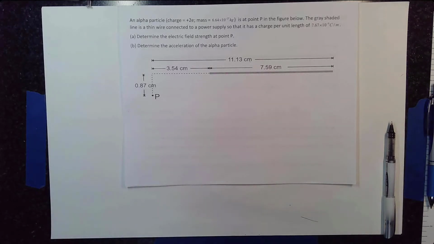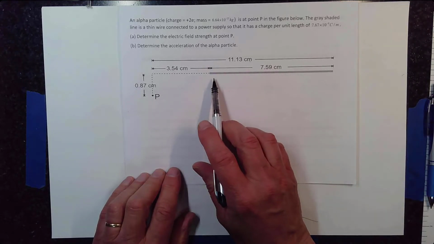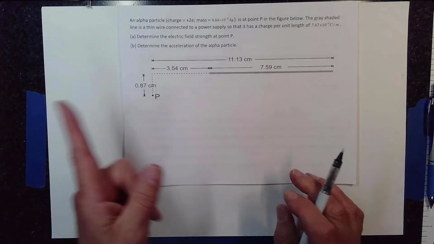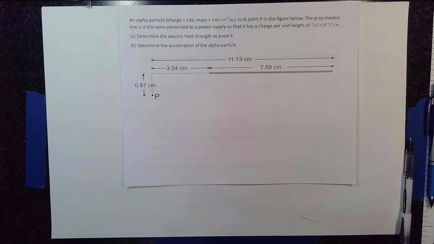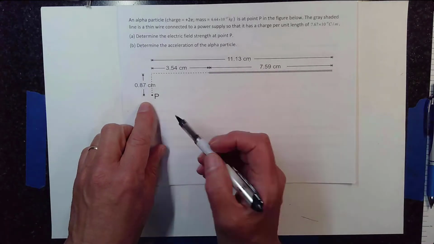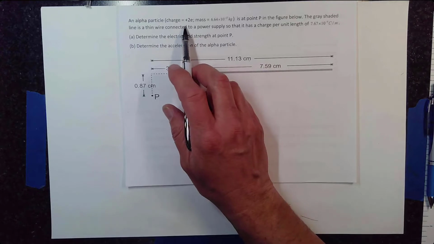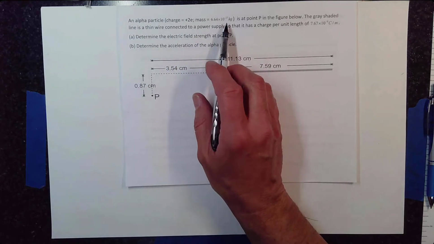Okay, this is a new situation. We'll have a linear charge density on this problem, but this one doesn't extend to the left side, so we'll have to do a little monkeying to figure it out. But we have an alpha particle at point P, and an alpha particle has a charge of plus 2e and a mass of that much there.